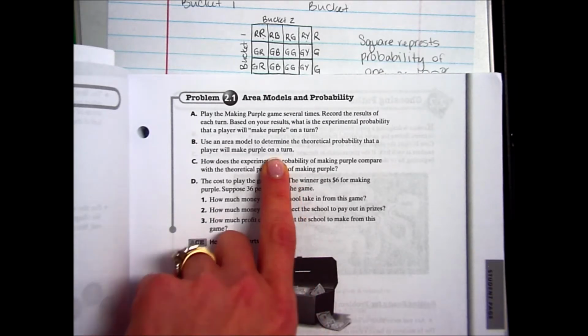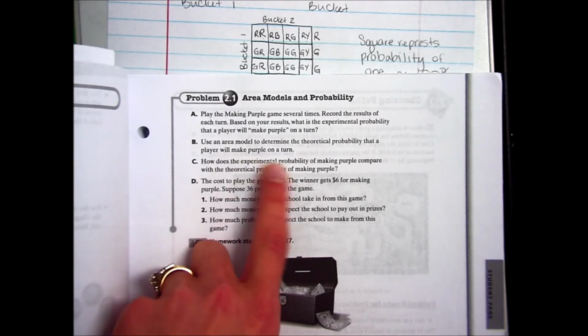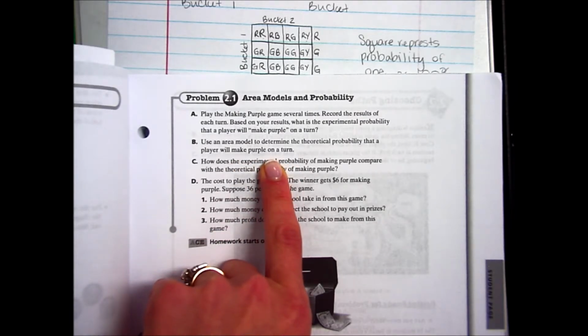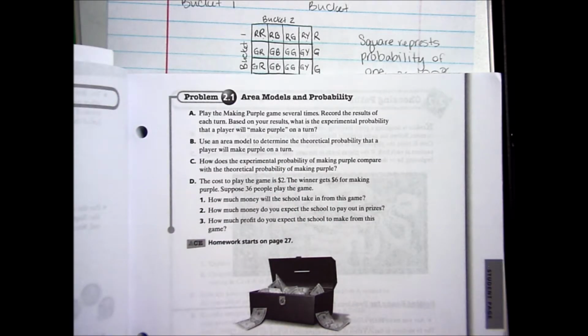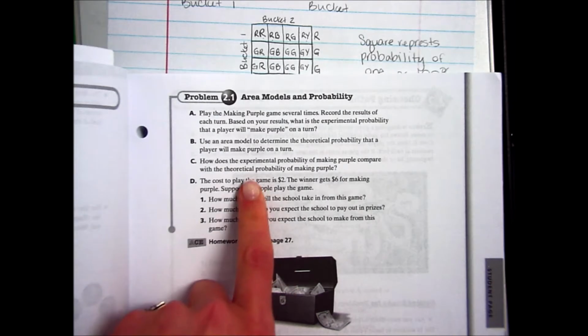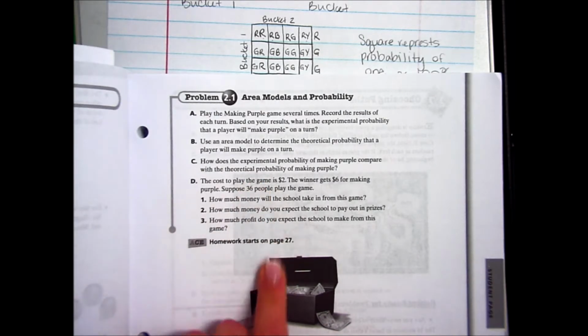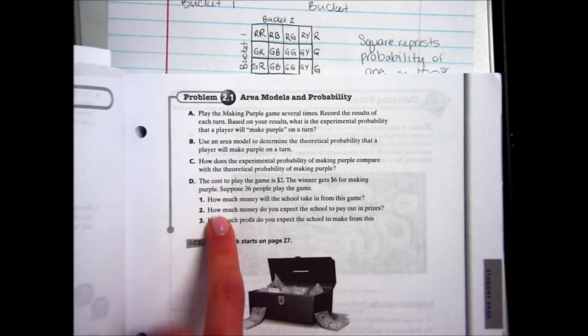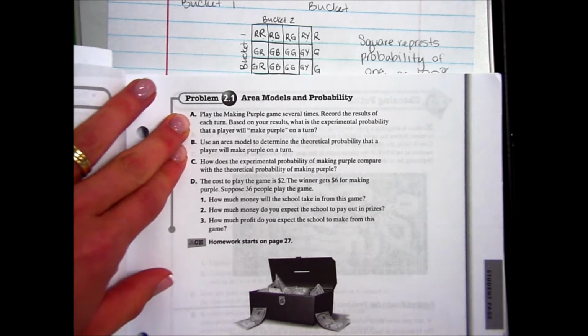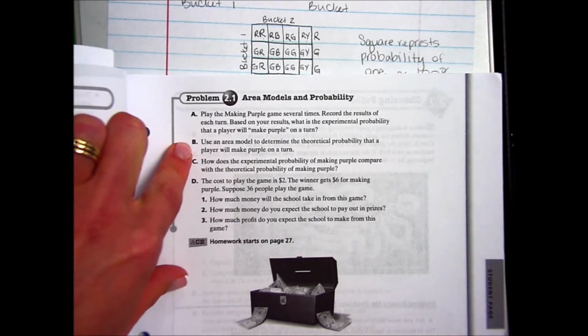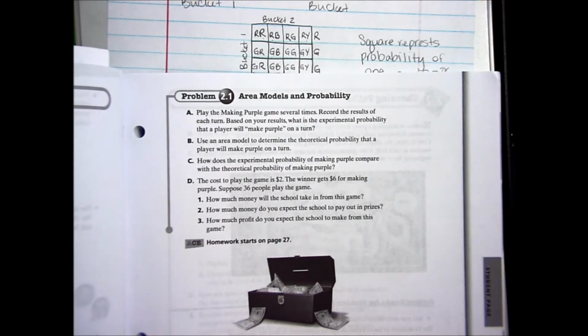Okay, and then after you see what your experimental probability is, you're going to write down what your theoretical probability is. And theoretical probability is taking those numbers, maybe making an area model or maybe using your tree, and finding out what the exact probability would be to make purple, theoretically. And then you're going to compare your experiment to the theory. And then we're going to answer D together. So if we could do A, B, and C, where you play the game for a minute, record your experiment, then come up with your theory. Okay? All right, y'all go ahead.